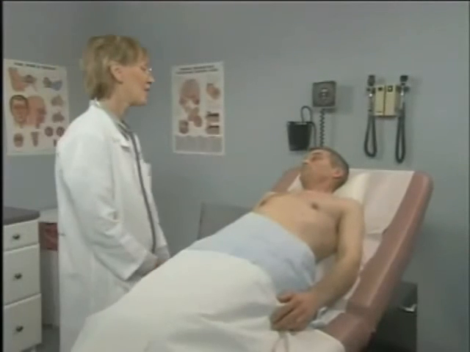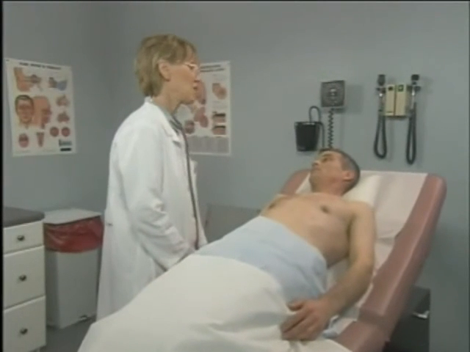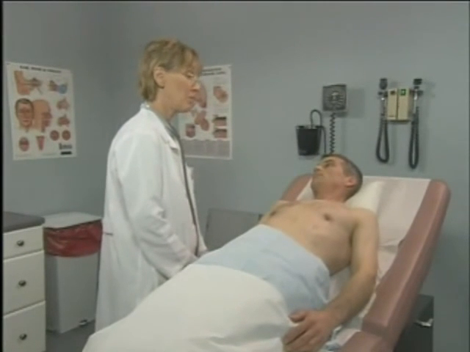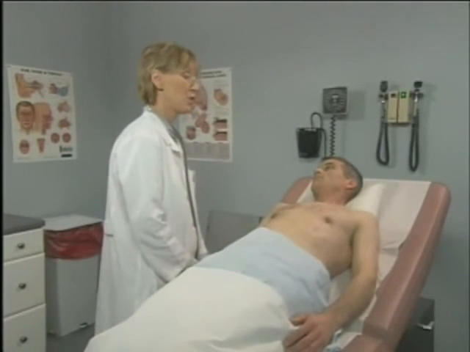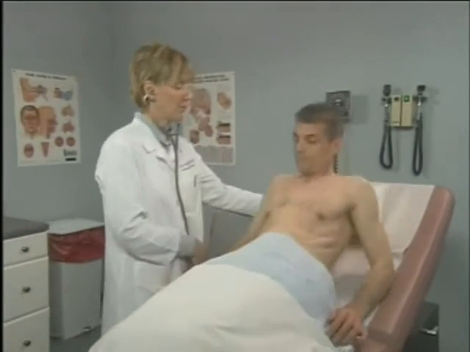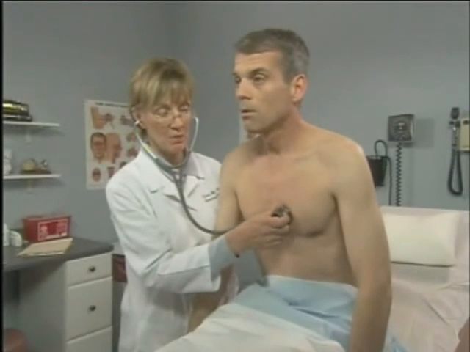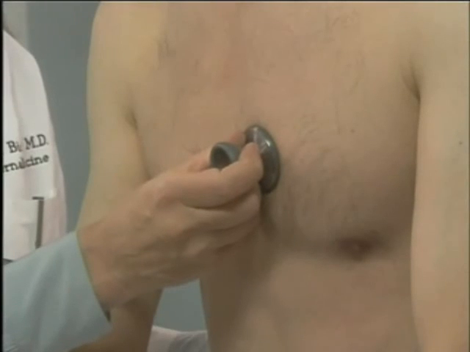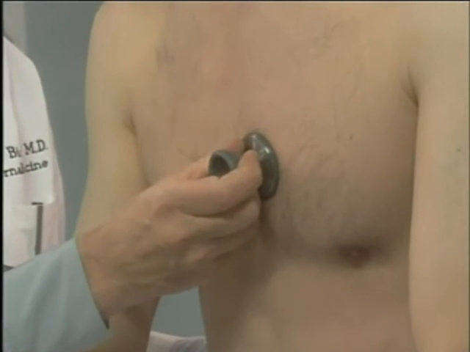To better detect the more subtle diastolic murmurs of aortic regurgitation and mitral stenosis, you should routinely use 2 maneuvers. The first maneuver is performed with the patient sitting up and leaning forward. Way forward. Big breath in, blow it out, and hold it out. Ask the patient to exhale completely and hold his breath out.